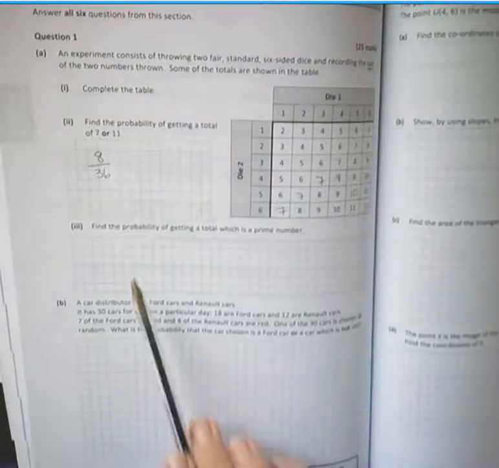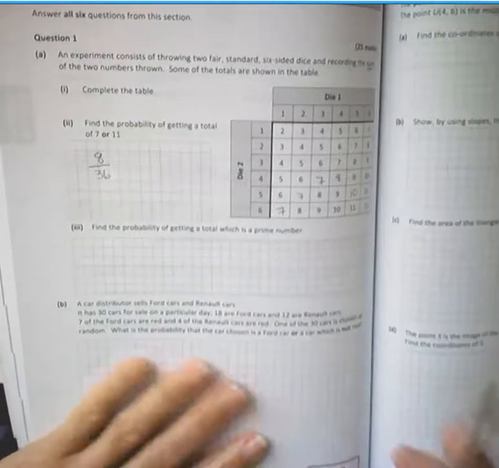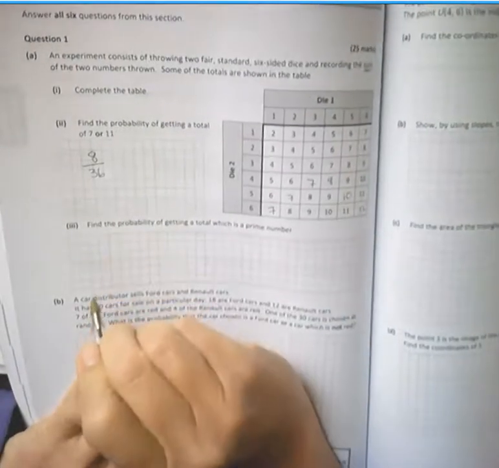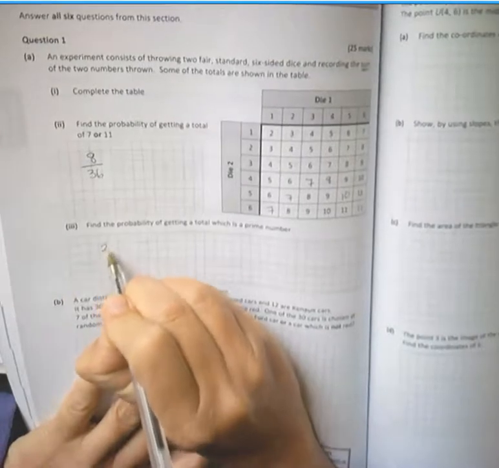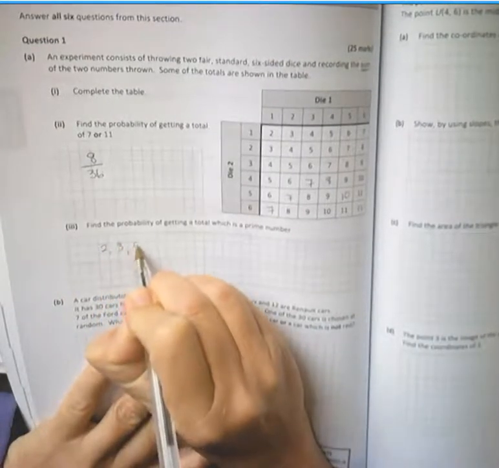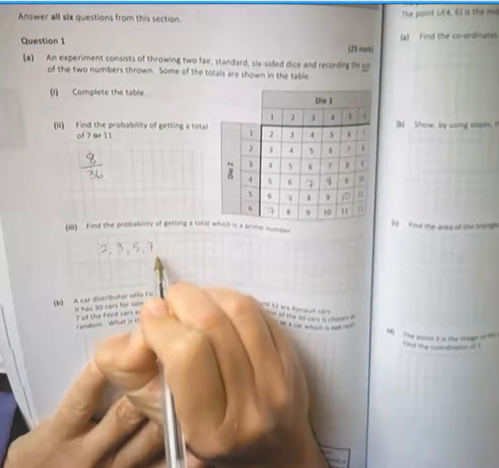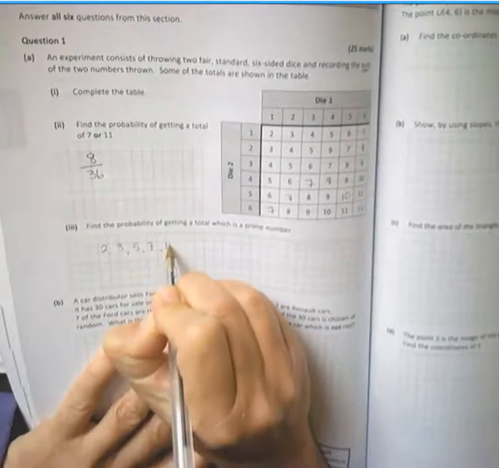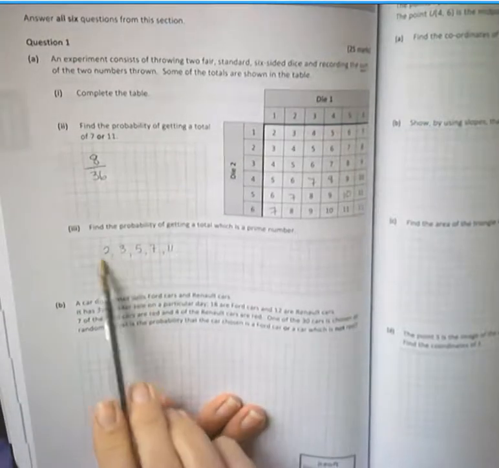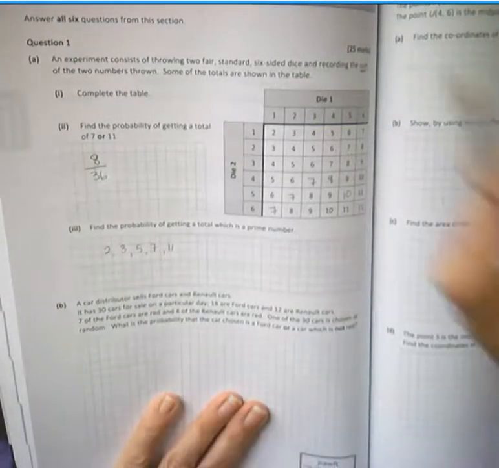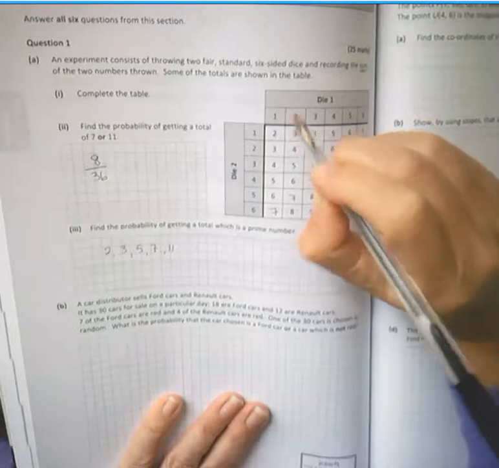Then it asks, find the probability of getting a total which is a prime number. Prime numbers are numbers which are divisible by 1 and themselves. So you've got the number 2, 3, 5, 7, and 11. 9 is not a prime number, so make sure you don't fall for that one. So how many times did you get these answers? Again, go through your table and put a dash beside them.